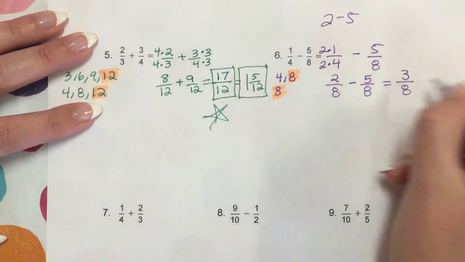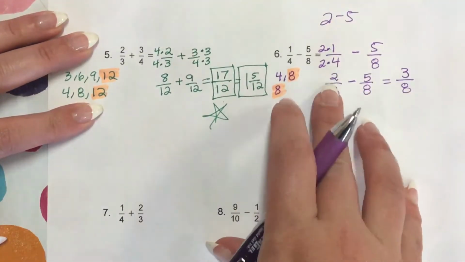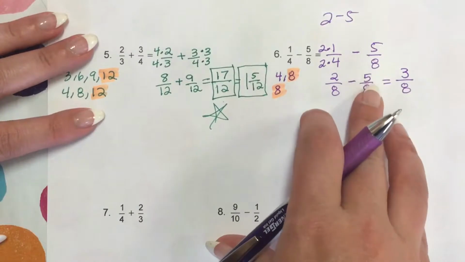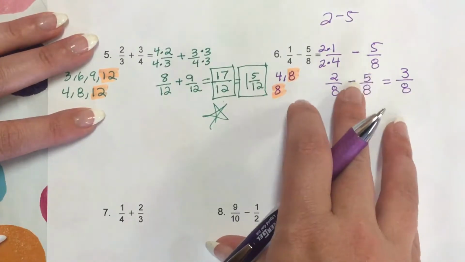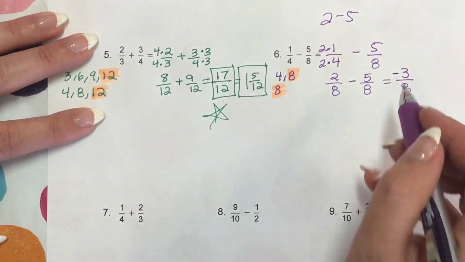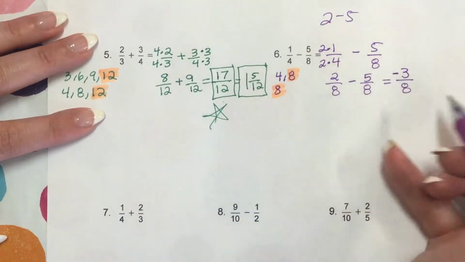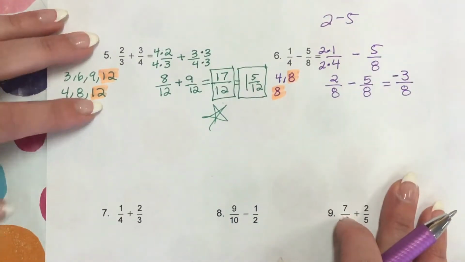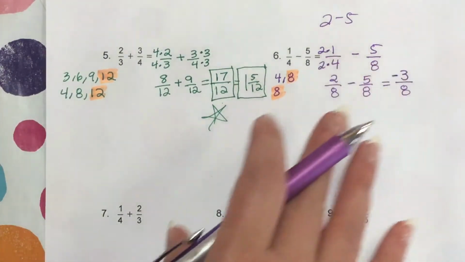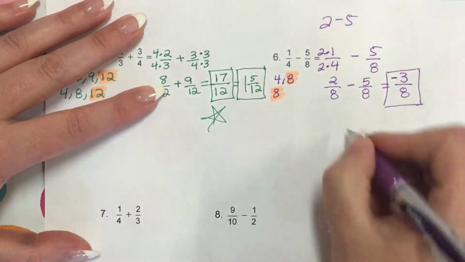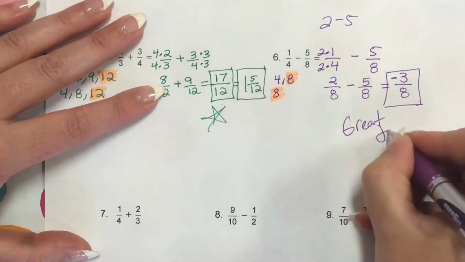So what's the difference between 5 and 2? It is 3. Now we're going to look at the numbers. We're going to look at 2 and we're going to look at 5 and we're going to say, hey, which number is bigger? And 5 is the bigger number and 5 is negative. That means our answer is going to be negative. So the answer to this is negative 3/8. So one last thing, we need to check and make sure it's in lowest terms. And there are no common factors between 3 and 8. So it is. So there you go. There's our answer. So if you got that right, great job.